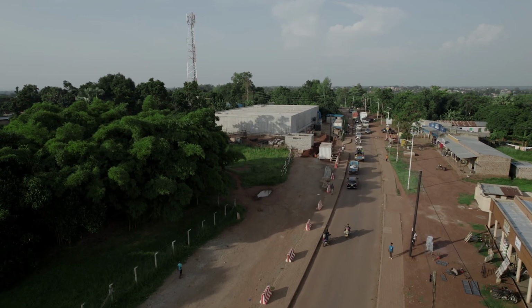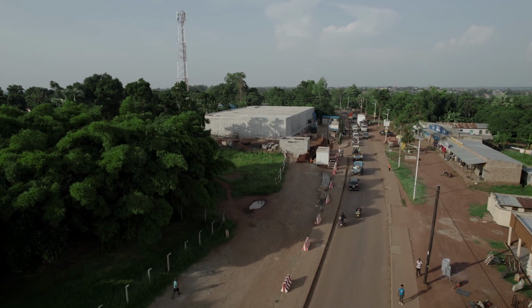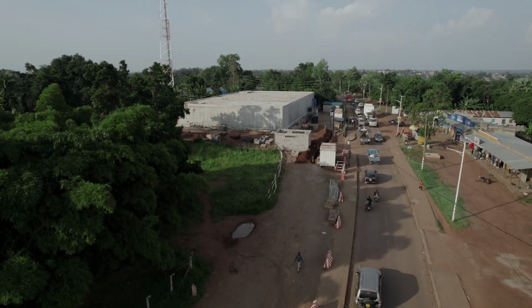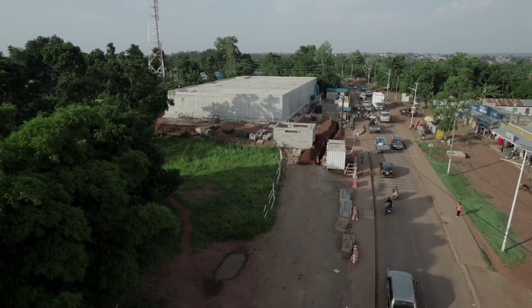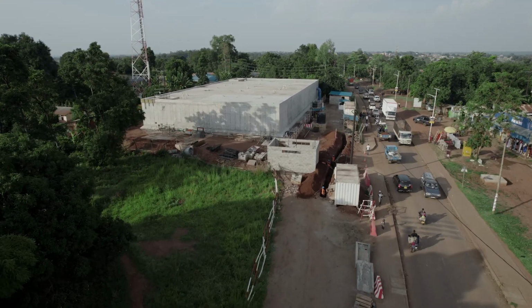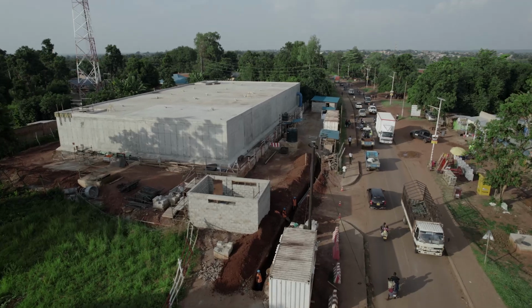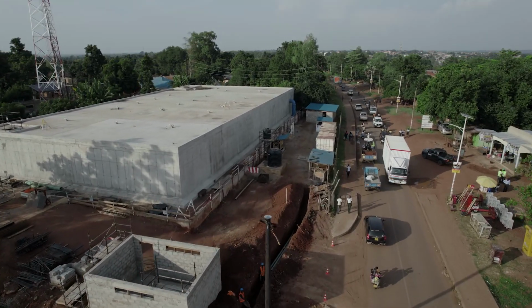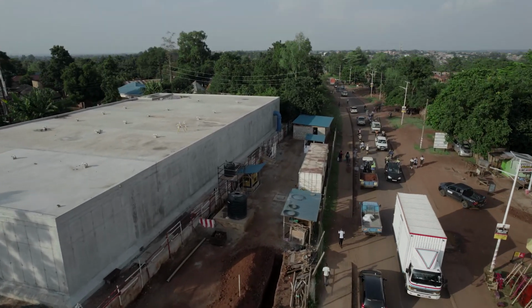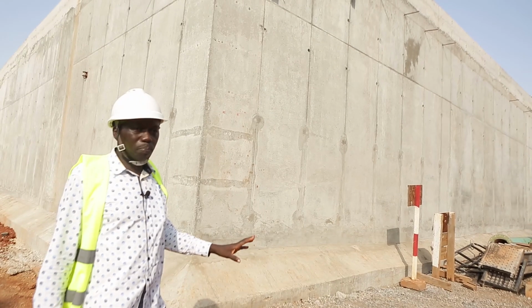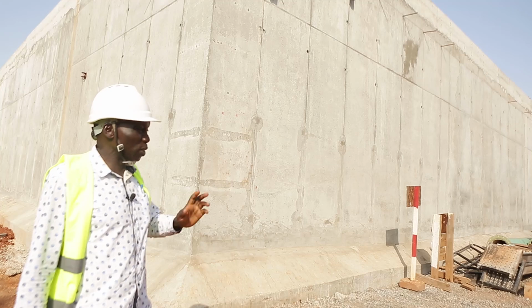Okay, now we are at the final point of the storage for the treatment of the water from Nora. The pipe comes and there's a connection here. The tank itself, by our estimation and the contractor's valuation, is 78% complete.